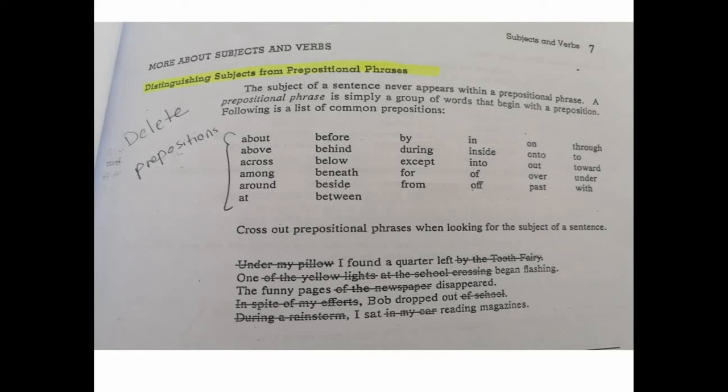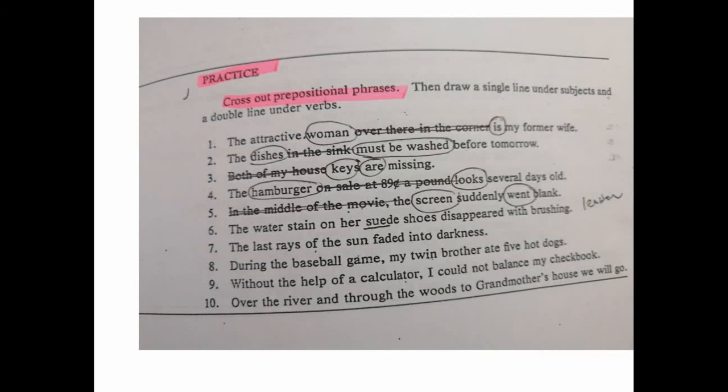This is a very helpful way for you to know that removing prepositional phrases would help you to find and specify the subject and the verb as well. Okay? I hope it's clear enough. Now this exercise asks you to cross out prepositional phrases, remove them, delete them from the sentence. Then draw a single line under subjects and a double line under verbs. The first circle in each sentence will be the subject, the second circle in each sentence will be the verb. But first, we need to cross out all the prepositional phrases.